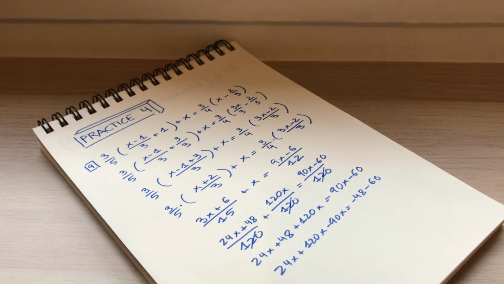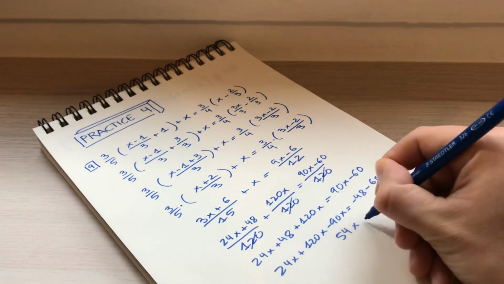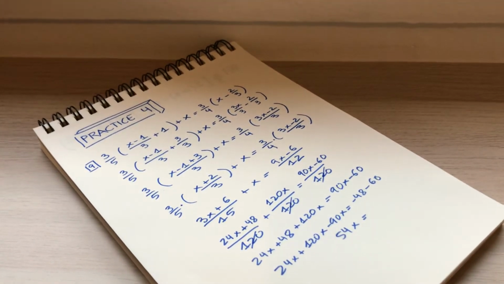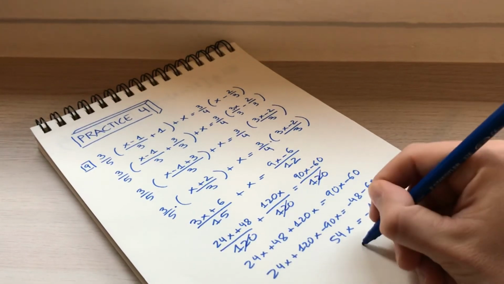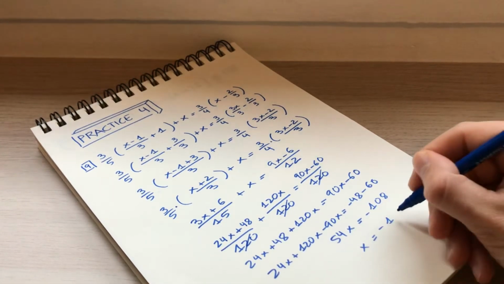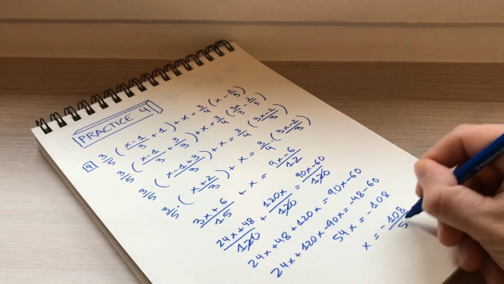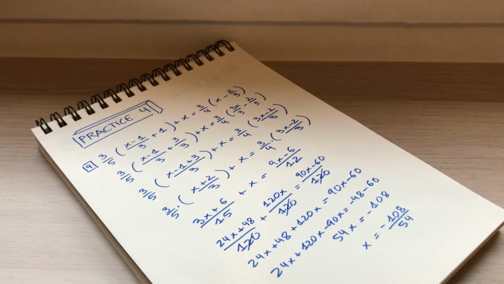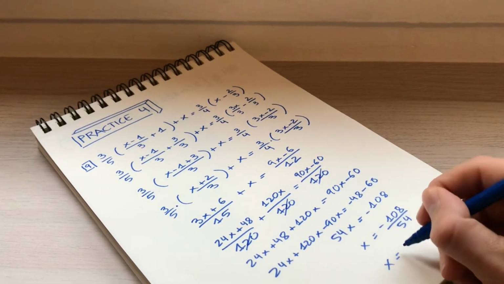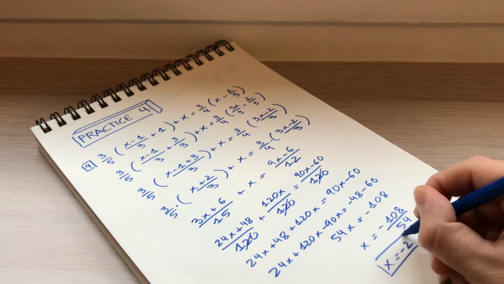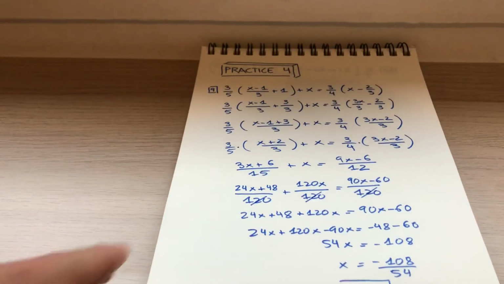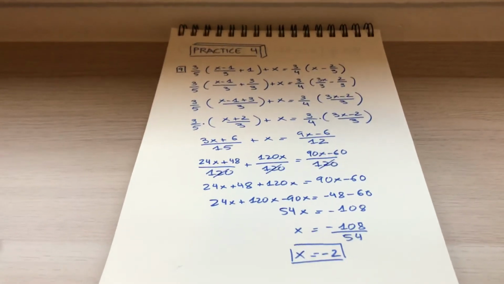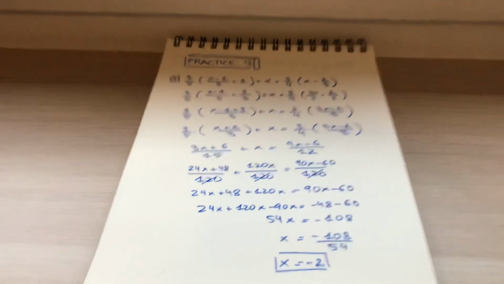Okay, so on the left we are going to have 54x, and on the right we are going to have this. Okay, so x is going to be, if we divide this one, the solution is -2, so this one is done, and we have the final solution for the equation. Okay, so this is the first one that we were going to do.